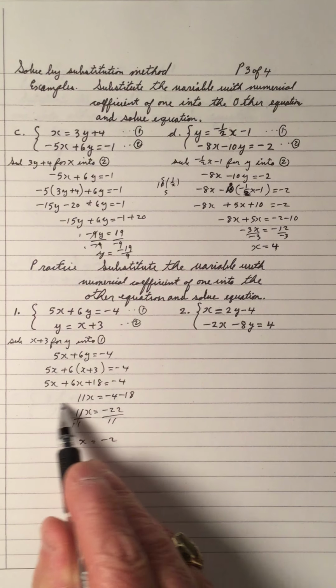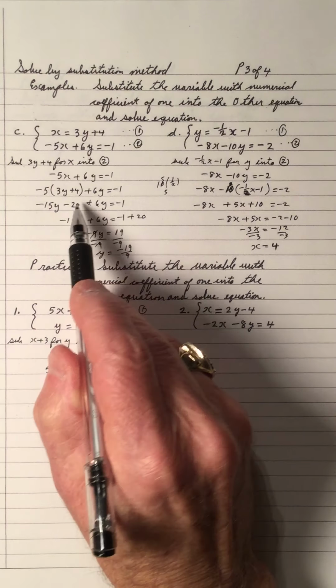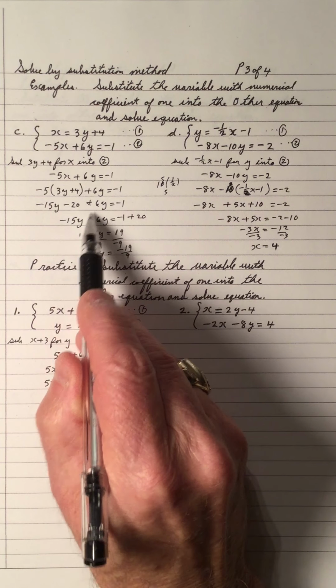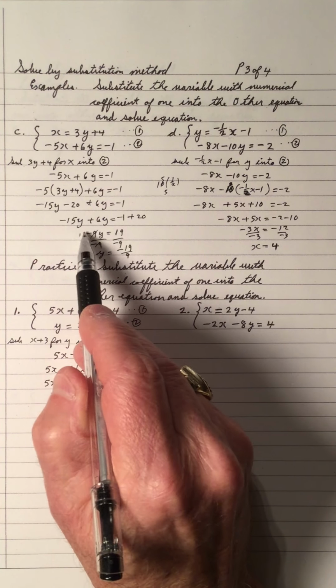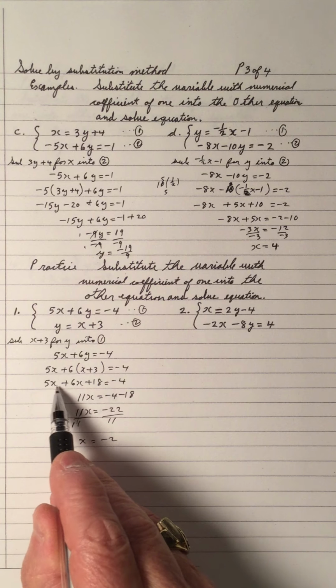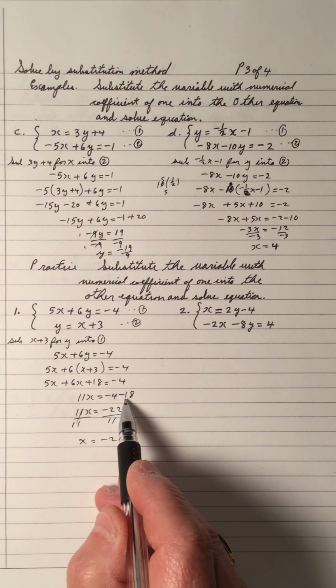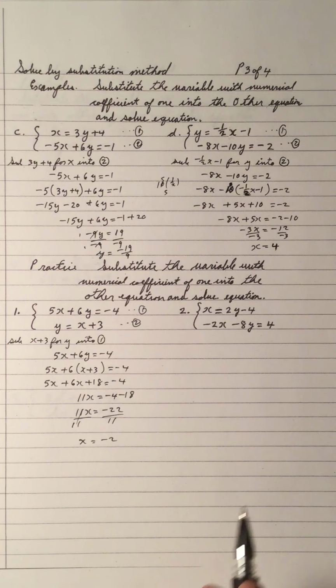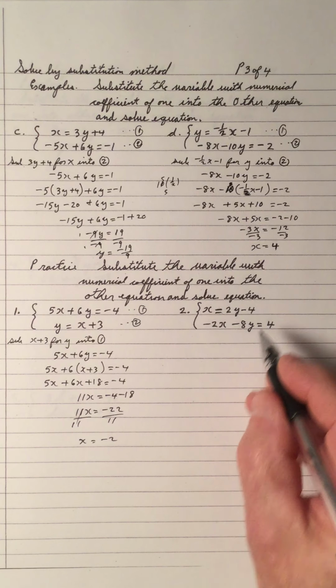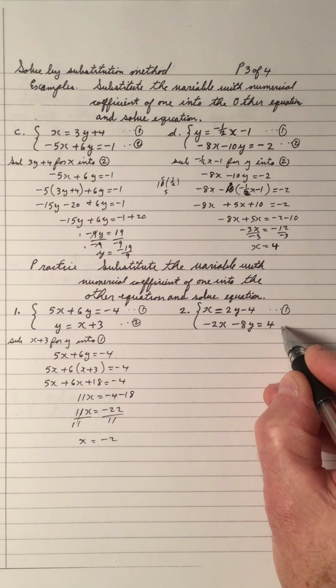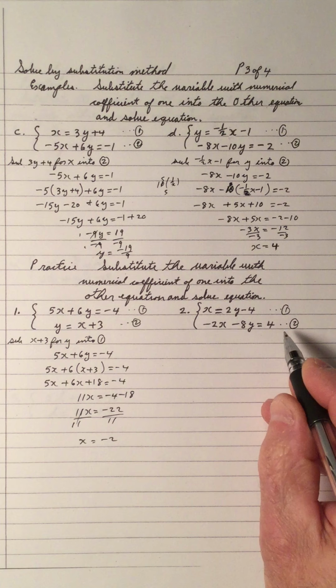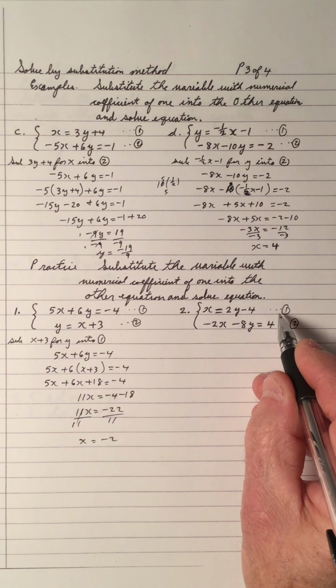So you don't have to write this down again. Like up here, I wrote this down again, but if you wanted to add quickly, you can see that's 11, and then bring your 18 over. Your choice. And this is number 1. This is number 2. So number 1 is solved for x.